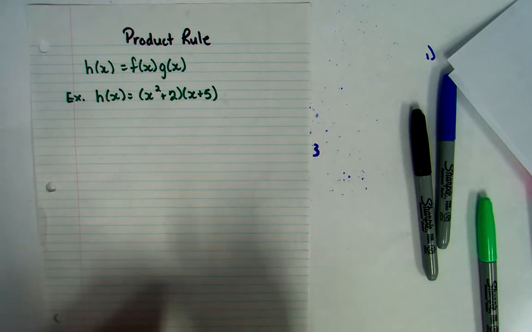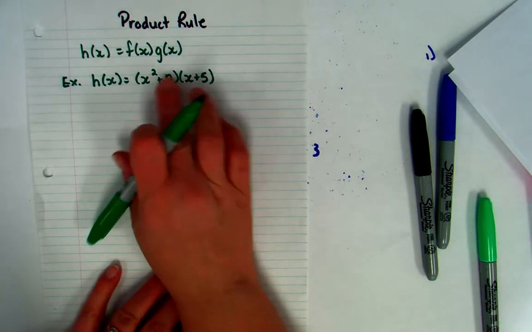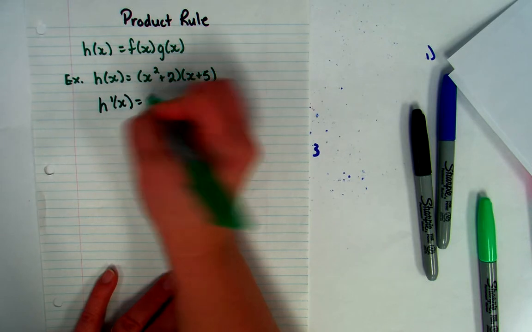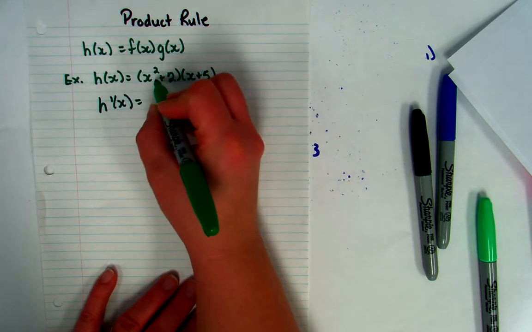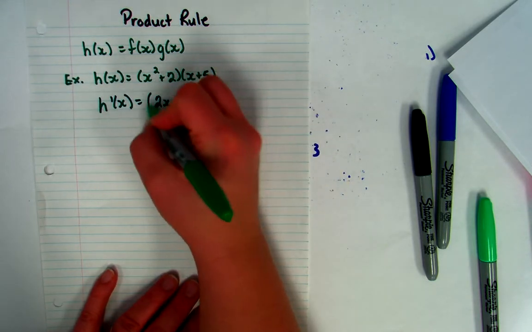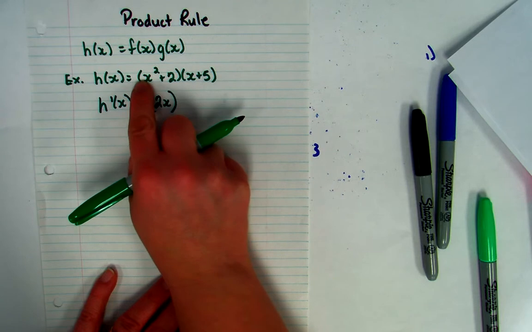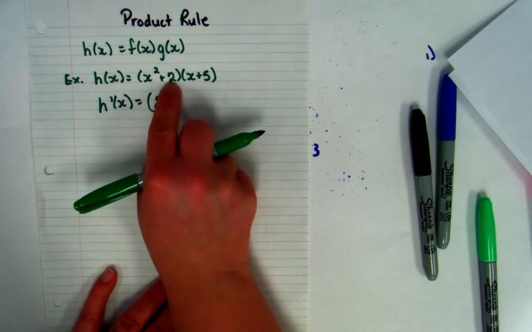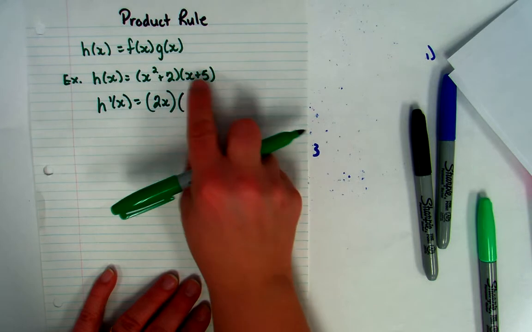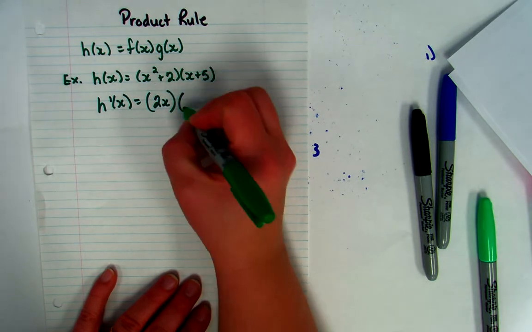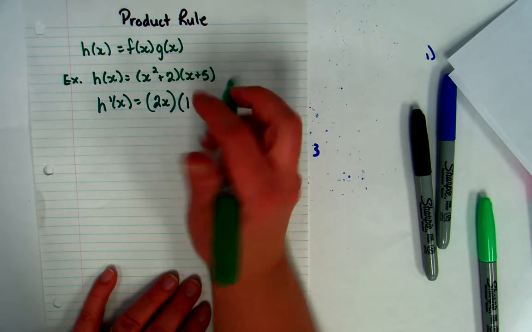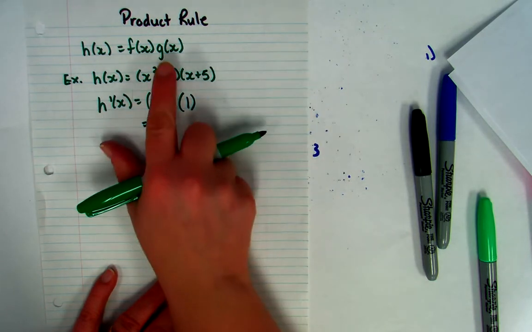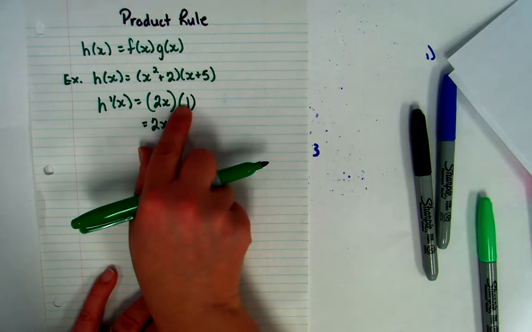Now, a lot of people want to say, well, those functions inside the brackets are quite easy. So h prime at x might simply be, well, the derivative of the first one is 2x plus 0, because power rule, this derivative is 2 times x to the 1. The derivative of 2 is 0. And then the derivative of this, well, the derivative of x is 1. The derivative of 5 is 0. So that would give me 2x.